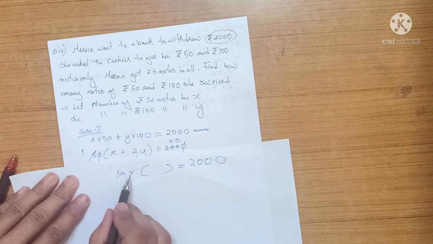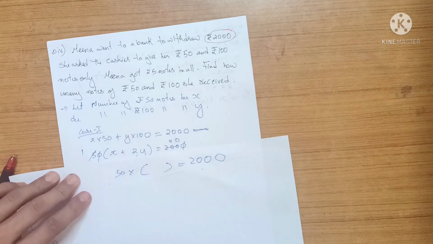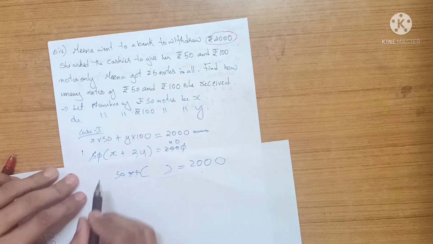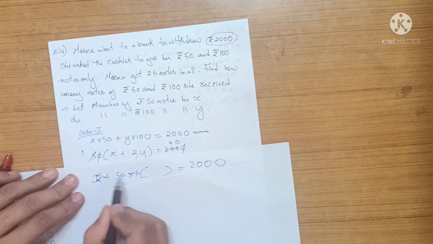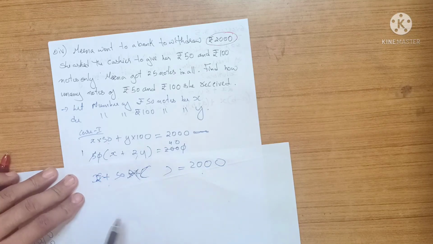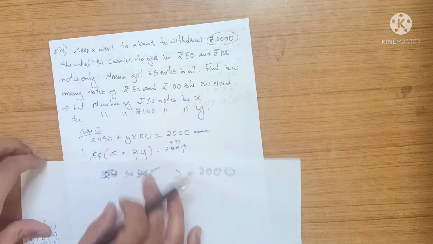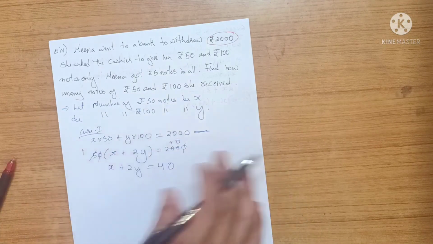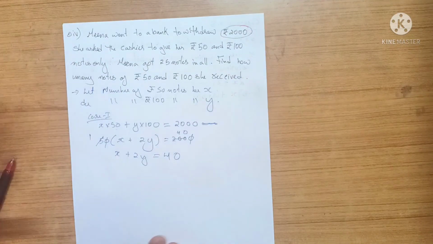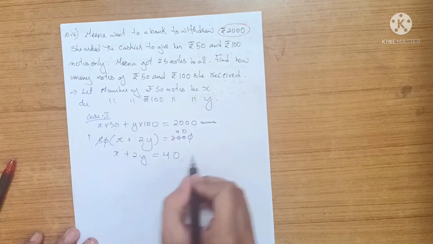Since there's nothing but multiplication, then and only then can I cut, okay? If there's even a single addition or subtraction here, like x plus 50 into this, we cannot cut. Only when there's only multiplication present there can we cut this and this.